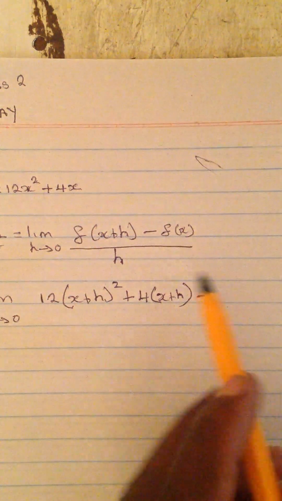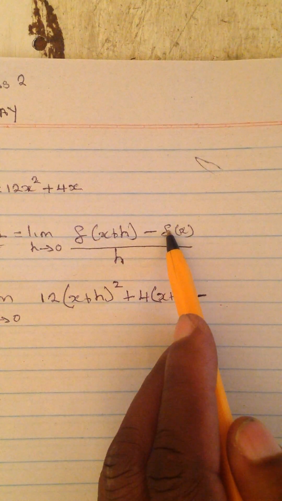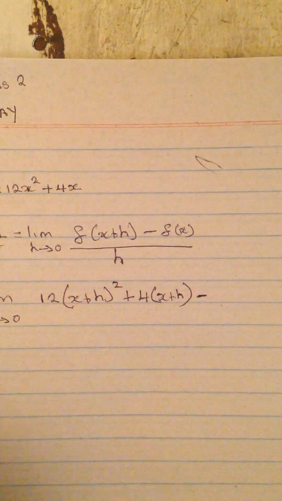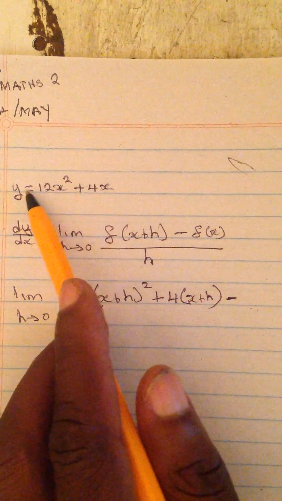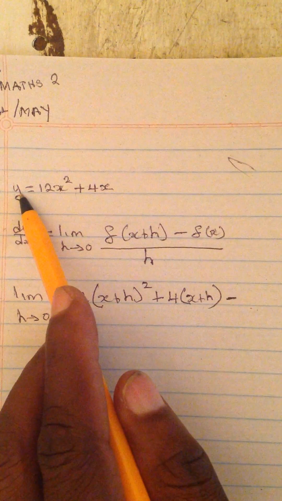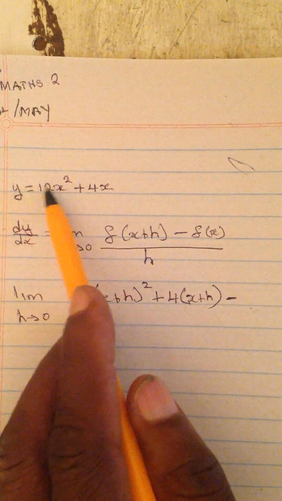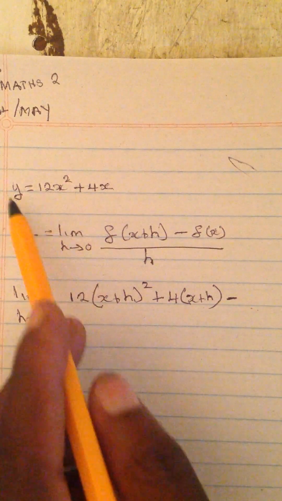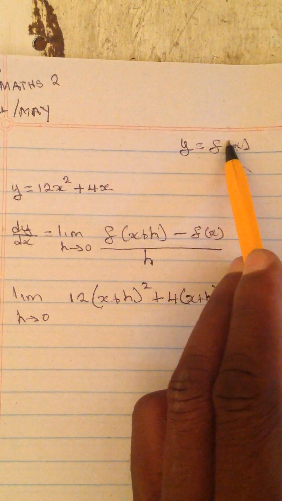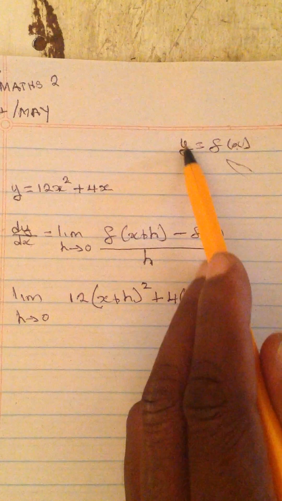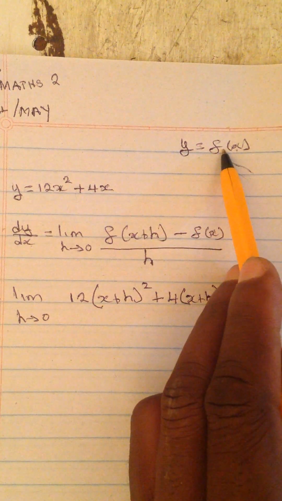Now, since it is minus f(x), the function of x being given is this one. So this is the equation of y, or the function f(x). The y here can be equal to f(x). So f(x) can be the function of y, f(x) can be the equation of y, and the equation of y can be the function of x.